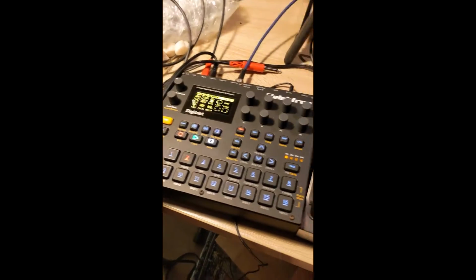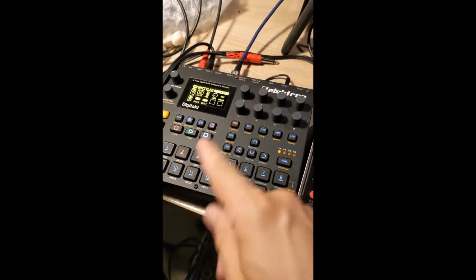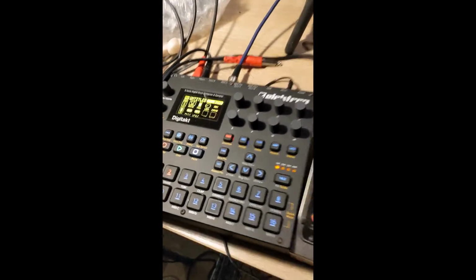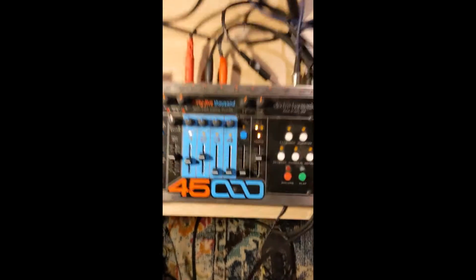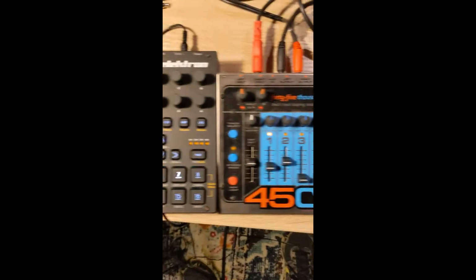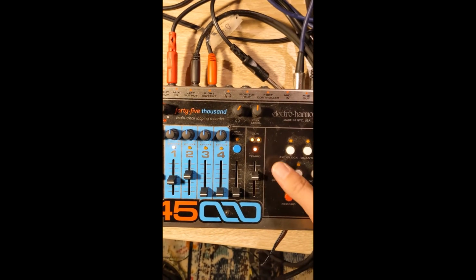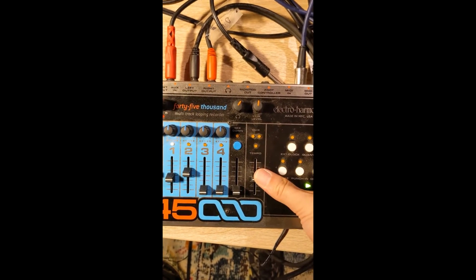If this works, when I press the play button, it'll start this with the pattern that I have recorded in there, it'll start that playing. So here goes nothing. Oh, good. Oh, very good. Okay. So let's see if this does anything.